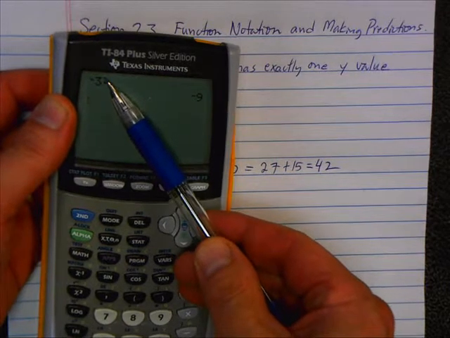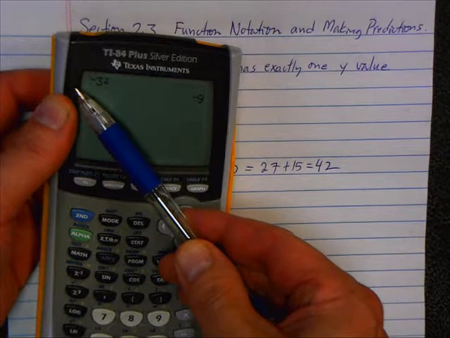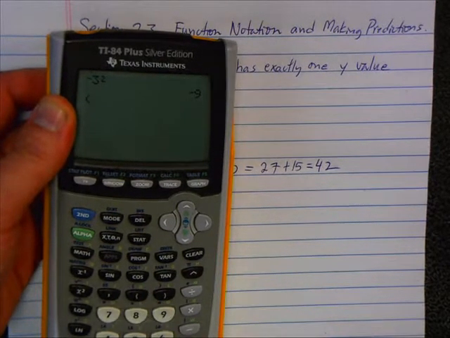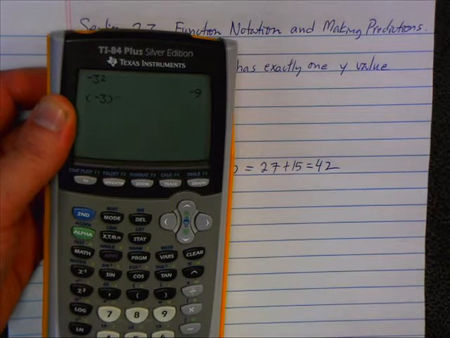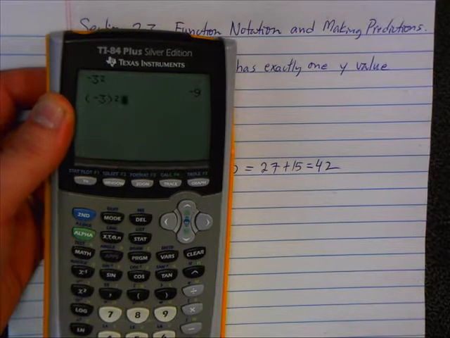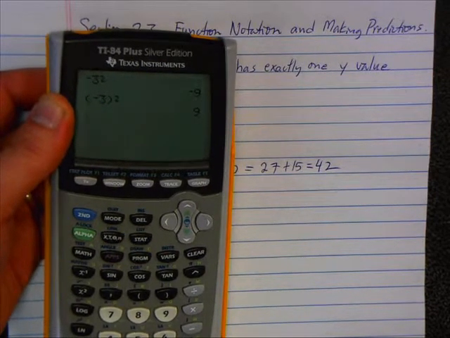So I think it's very useful if you just get in the habit of every time you plug in a negative number, put it in parentheses. And then you'll do that when you type it into your calculator, and you will then get the answer you need. Okay? So that's actually negative 9 there. Really helps if you put it in parentheses.